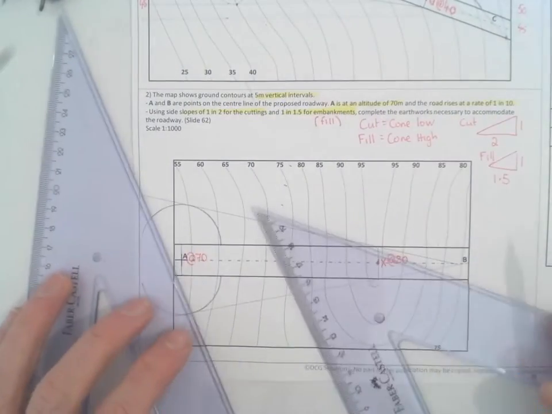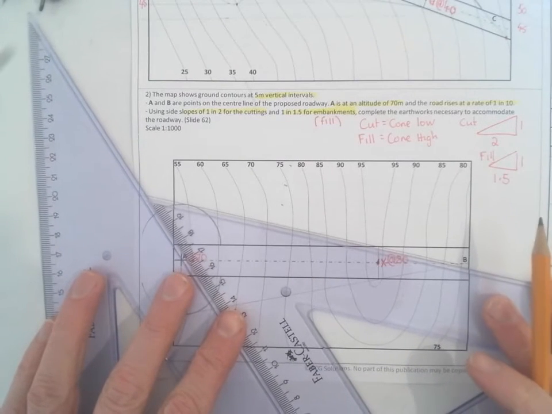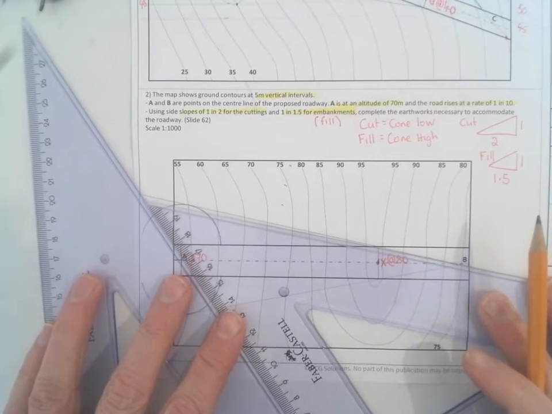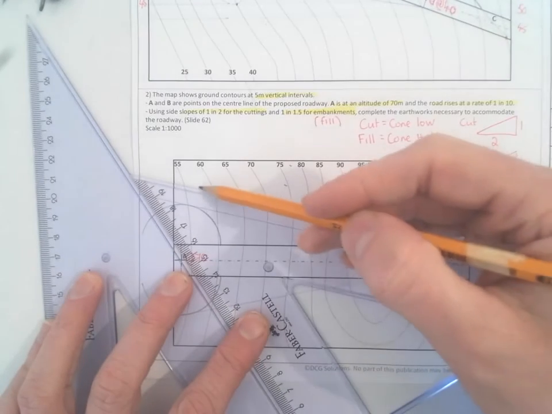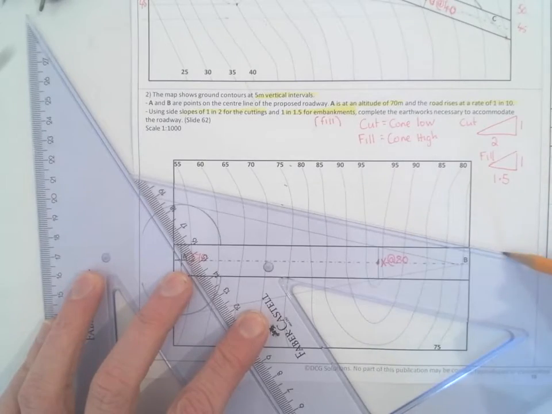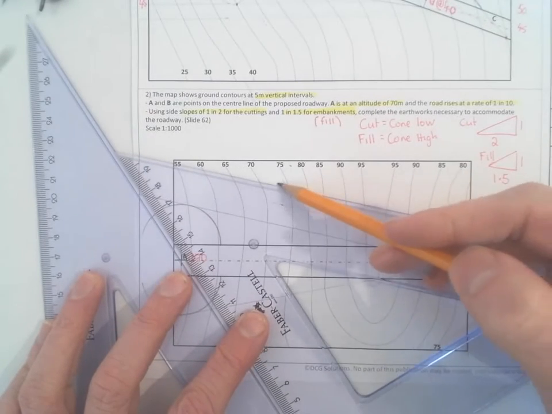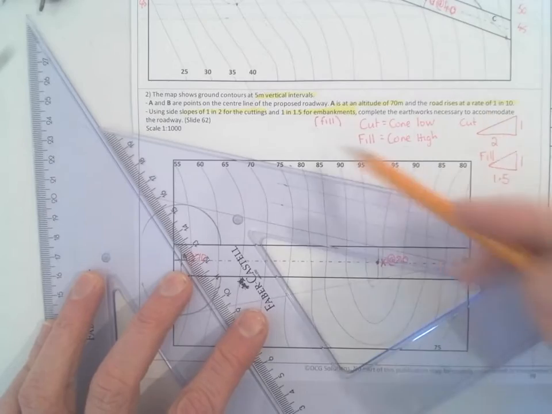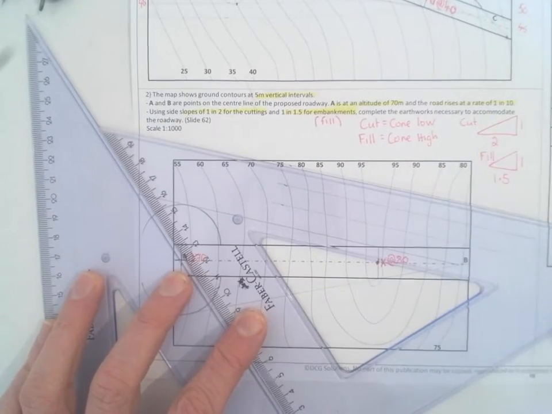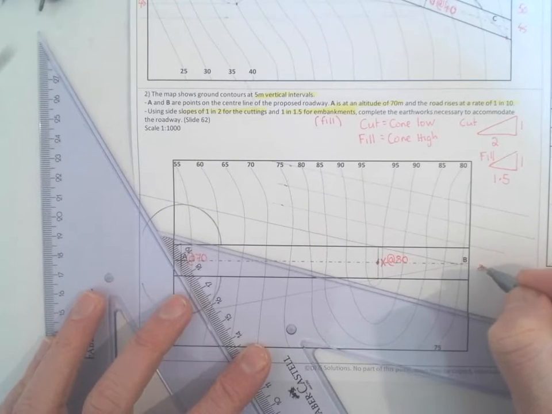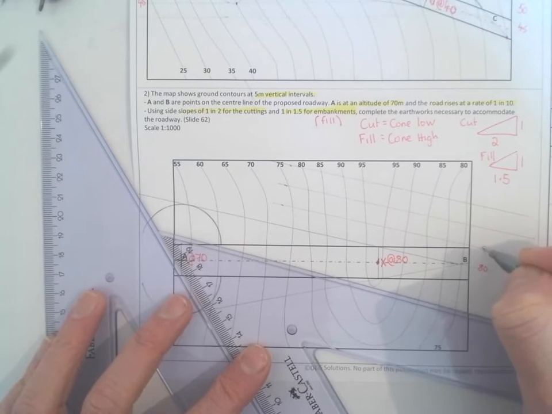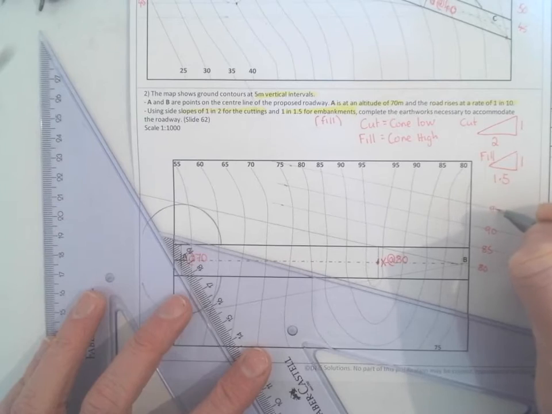Draw your lines in parallel. Just going to layer them over here. So that's 80, 85, 90, 95.